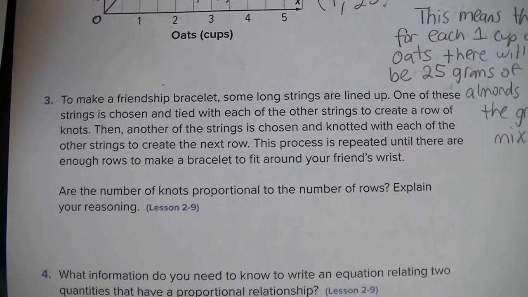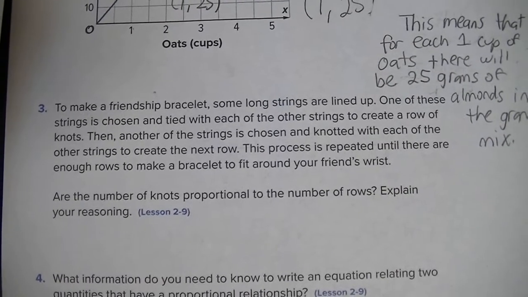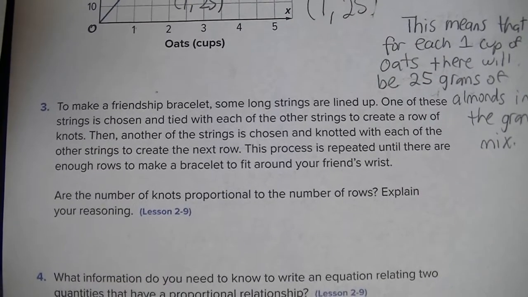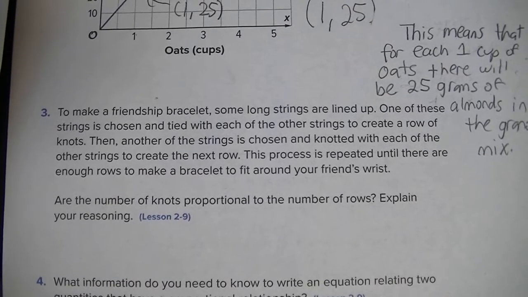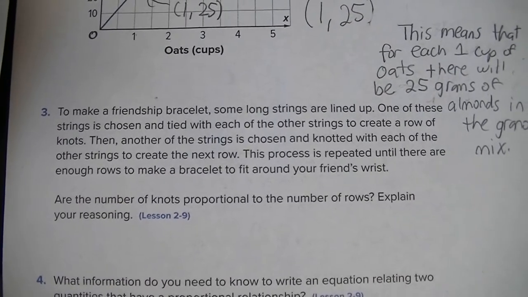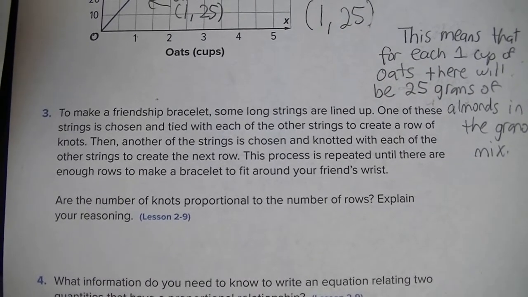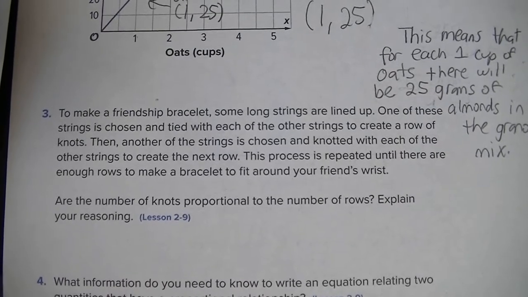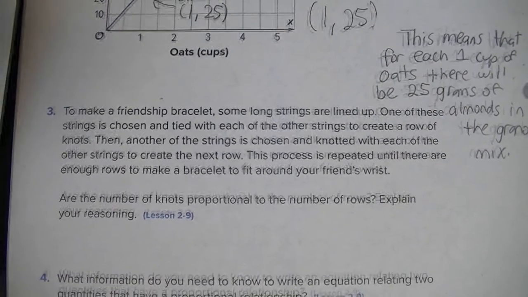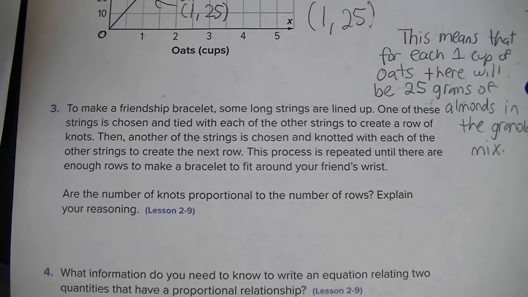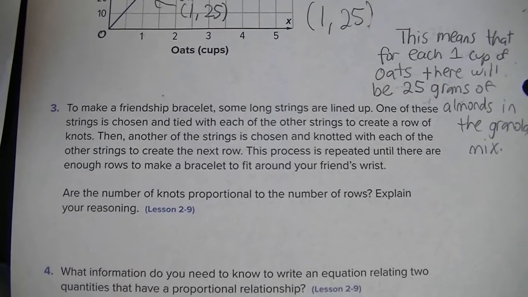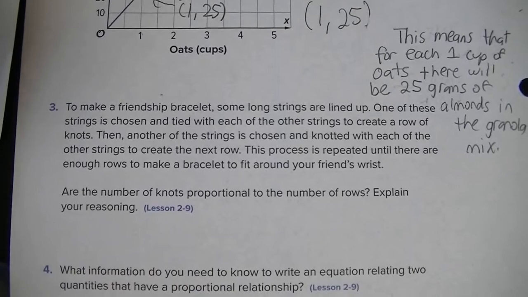Number 3. To make a friendship bracelet, some long strings are lined up. One of these strings is chosen and tied with each of the other strings to create a row of knots. Then, another of the strings is chosen and knotted with each of the other strings to create the next row. This process is repeated until there are enough rows to make the bracelet to fit around your friend's wrist.